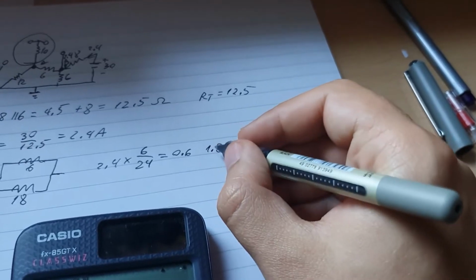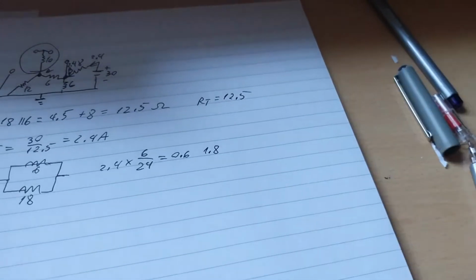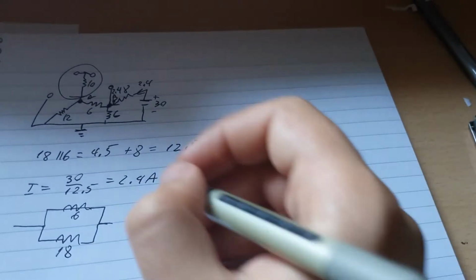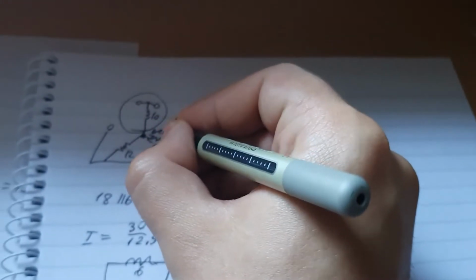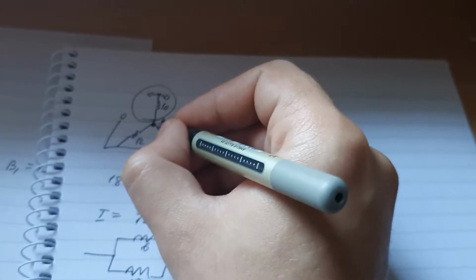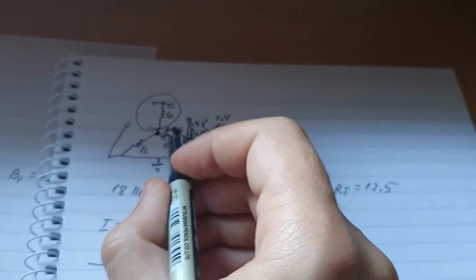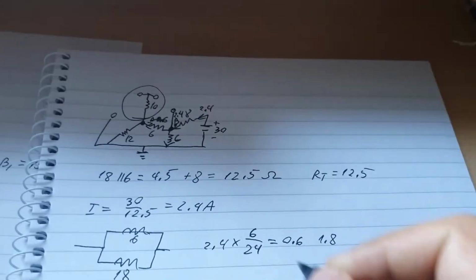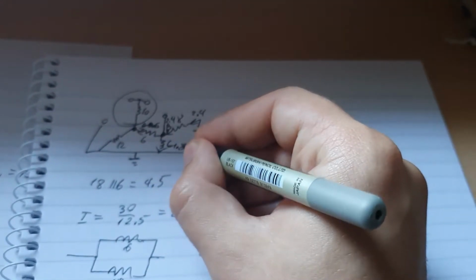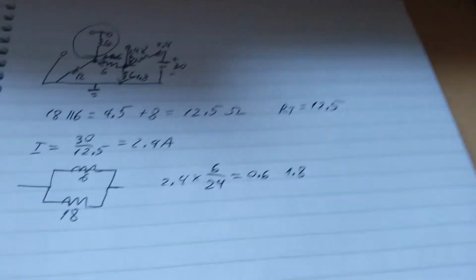Yeah, and those are the two currents. So 0.6 is going in that direction, 0.6 in the direction there, and then the other one, the 1.8, is going in this direction down here.